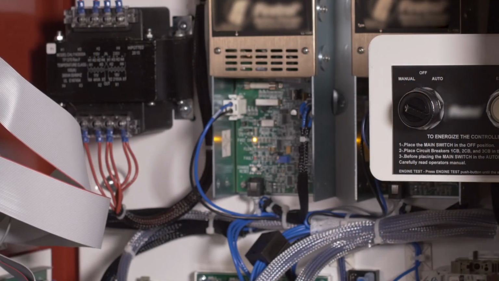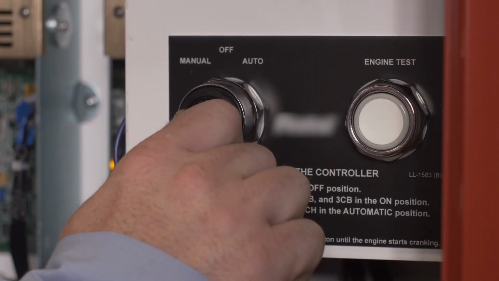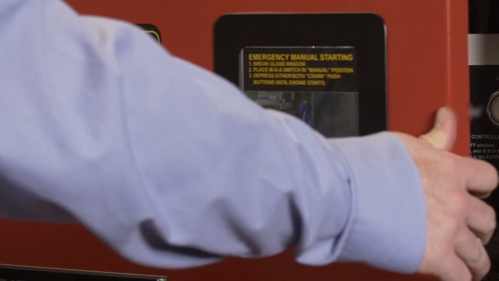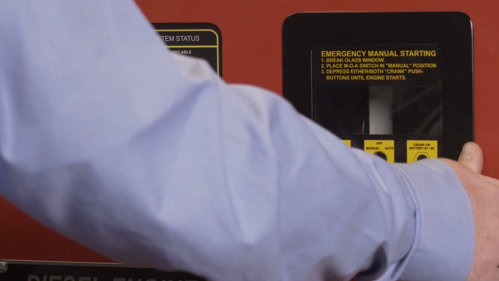Reset most pump controllers by turning the selector switch to the off position. You will need to repeat the process of resetting the main pump controller after every alarm verification.